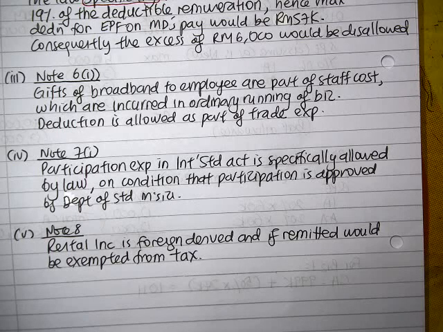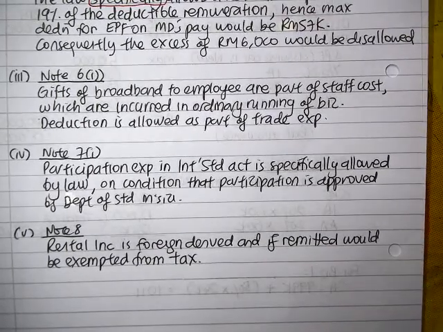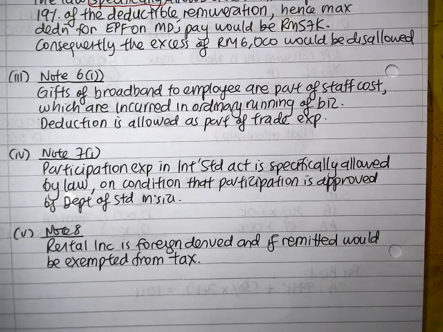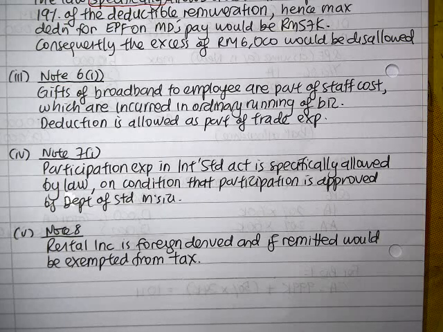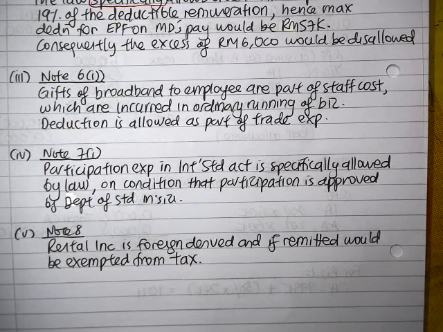Okay. Right. So this is how you do it. Now look at part C.